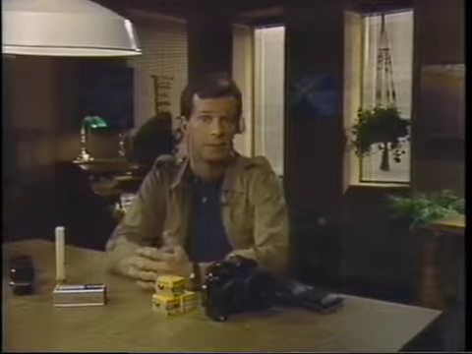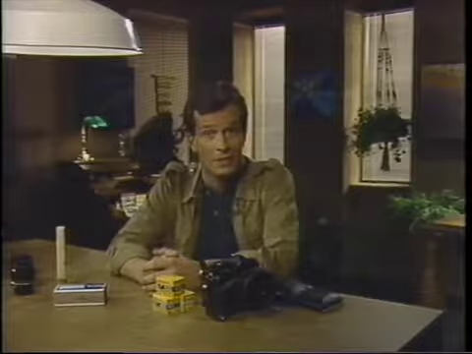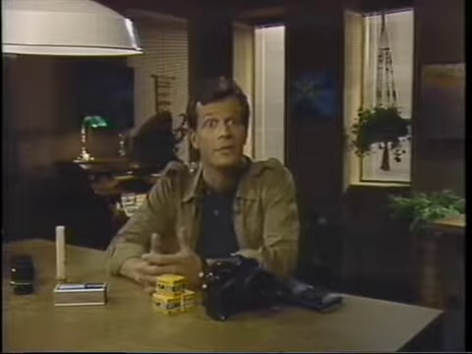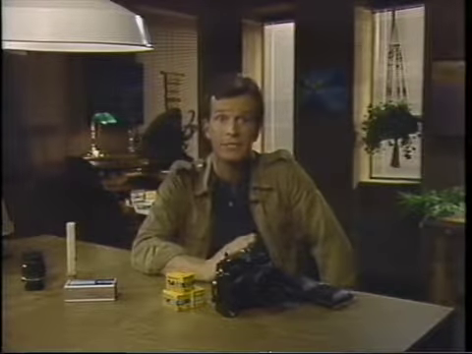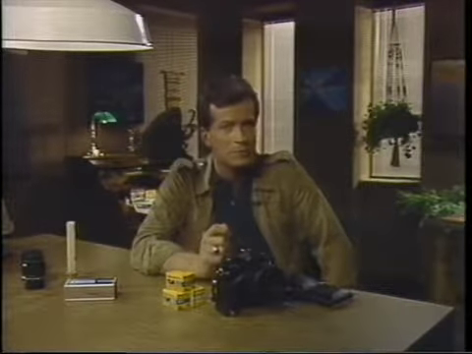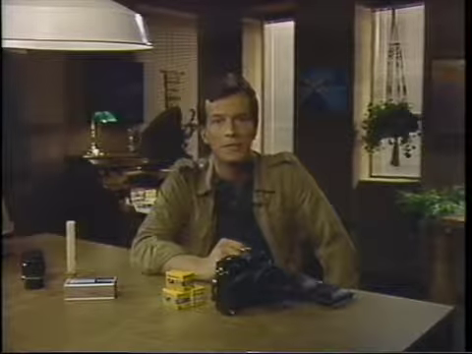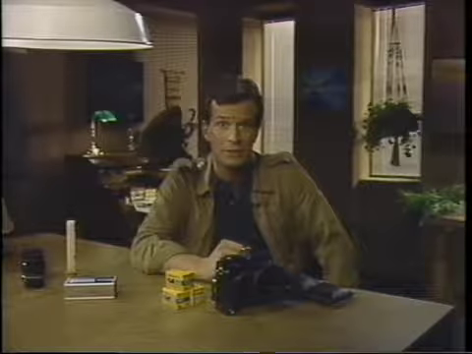See, existing light comes from many sources. The sun, a light bulb, the huge lamps in a sports arena, the floods on a stage, a candle or campfire, even a lightning bolt. During the next 20 minutes or so, we are going to learn some of the fundamentals of existing light photography. We'll learn what kinds of cameras and film give the best results, and we'll learn some simple techniques that will allow us to take better pictures in a wide variety of existing light situations.